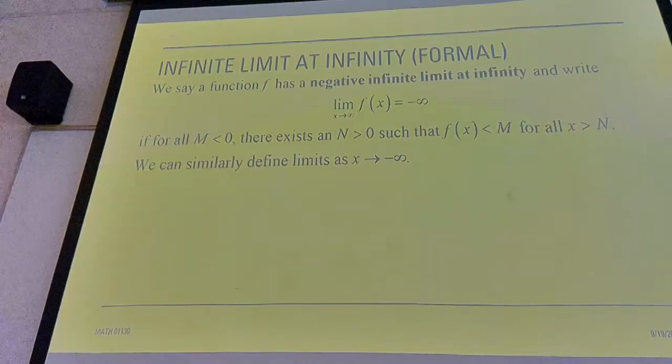And then similar for negative infinite limit at infinity and limits as x approaches negative infinity. And for the negative infinite limit, it would just be M is now less than 0. That's the only difference. And then f of x would be less than M.